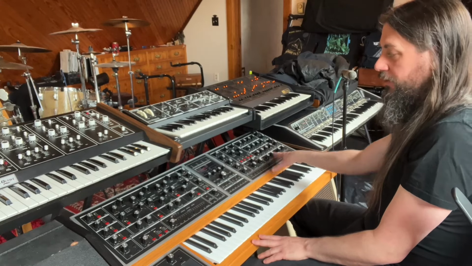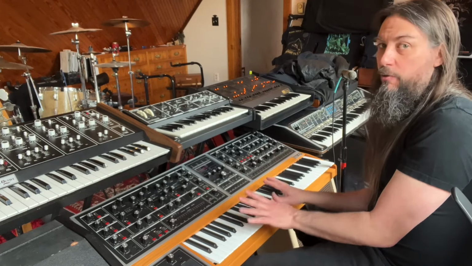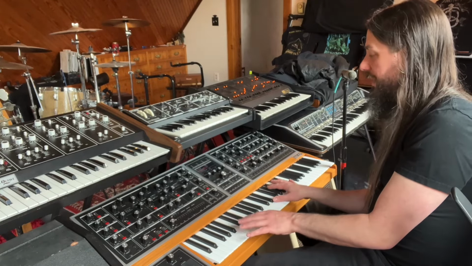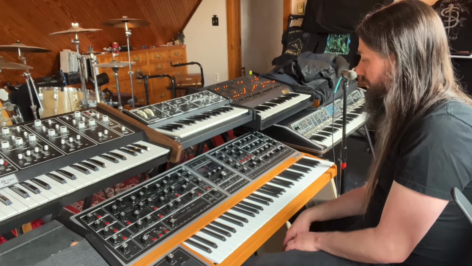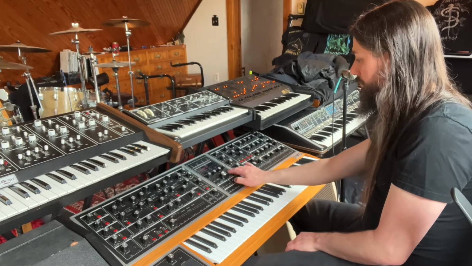And the only other problem I'll mention is with mine. I don't know, this is all of them, but I can't do simple key tracking of the filter.